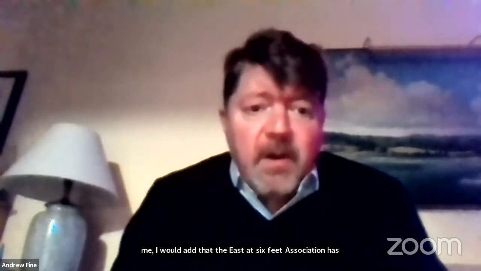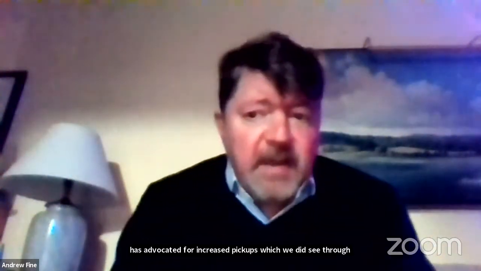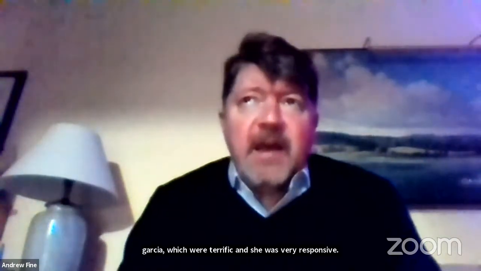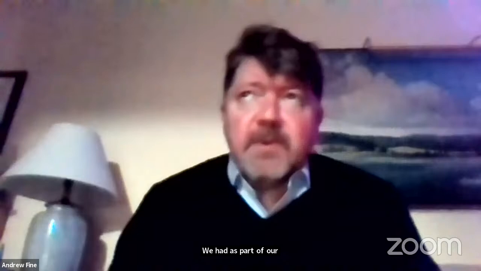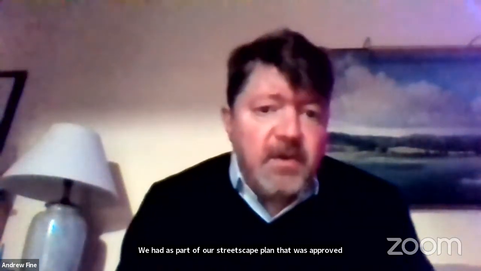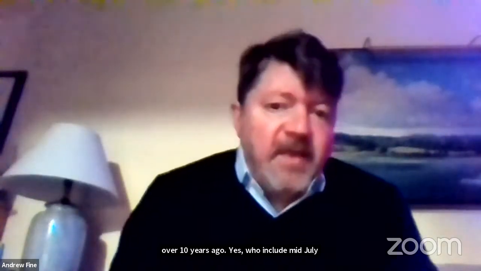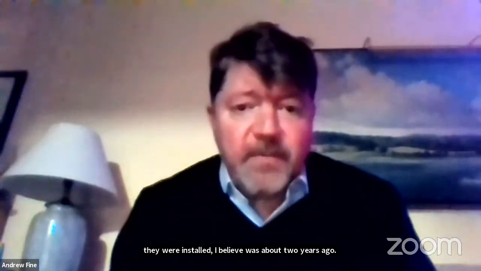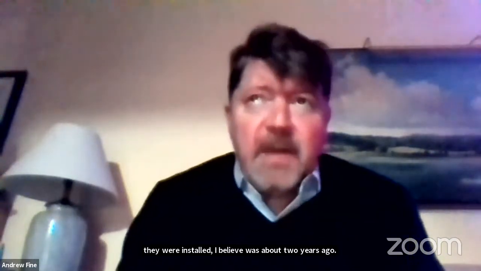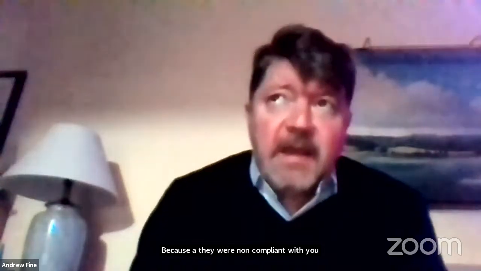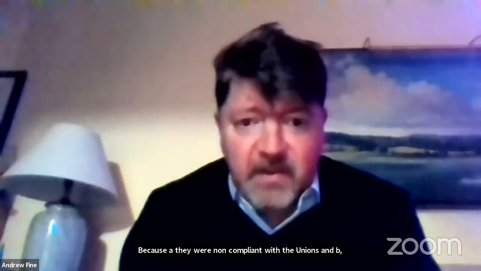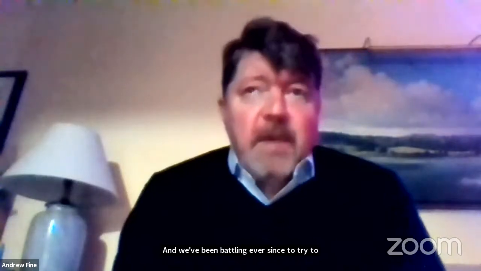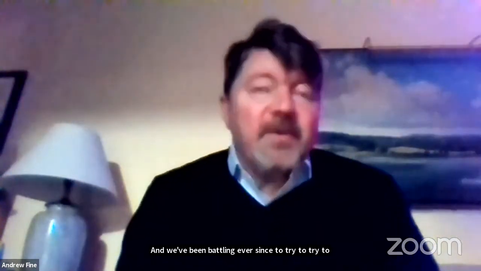I would add that the East 86th Street Association has advocated for increased pickups, which we did see through Catherine Garcia, which were terrific, and she was very responsive. As part of our streetscape plan that was approved over 10 years ago, we included mid-block garbage cans. They were installed, I believe, about 2 years ago. And the Department of Sanitation quickly ripped them out within 10 days because A, they were non-compliant with the unions, and B, they were mid-block and the Department of Sanitation refused to pick up mid-block. We've been battling ever since to remedy that situation, with zero success.